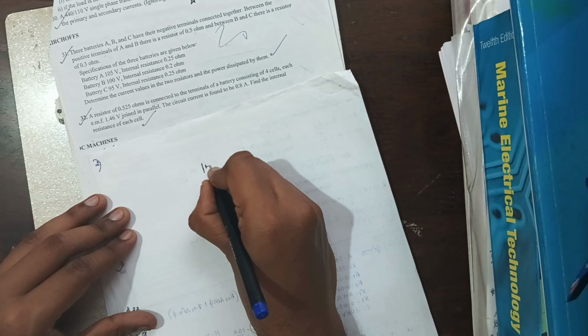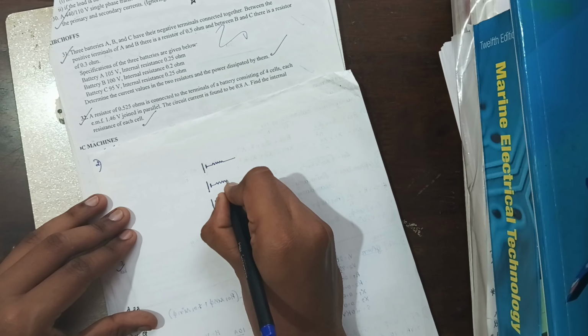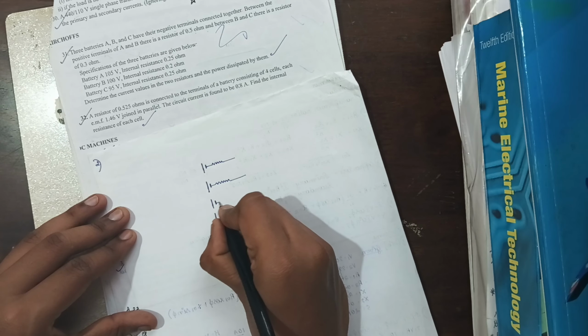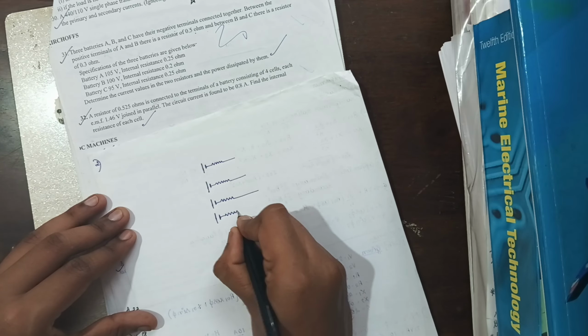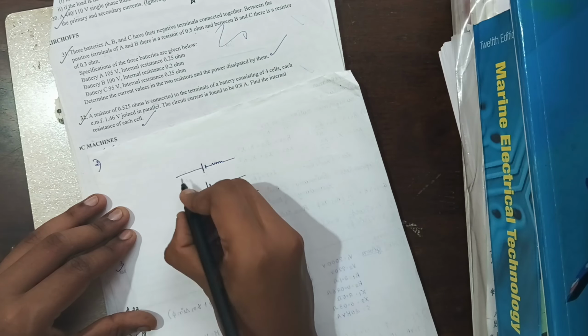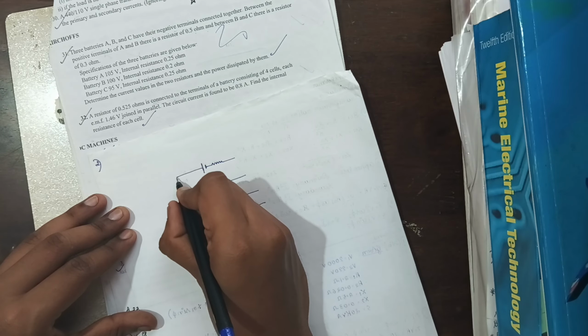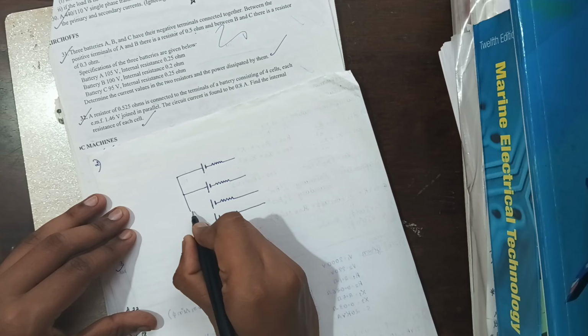Each cell has some internal resistance, and each battery is connected in parallel.